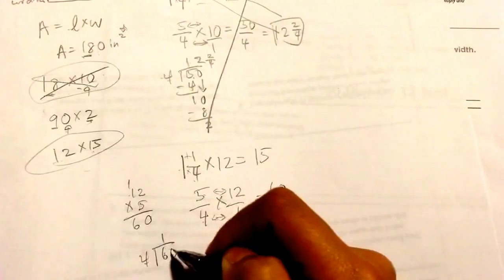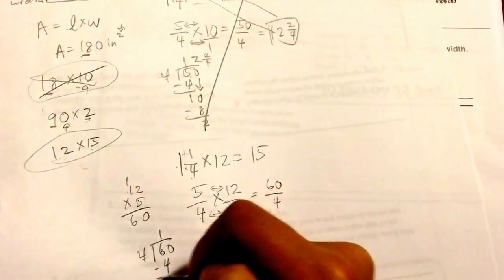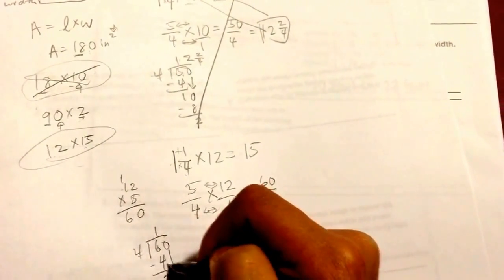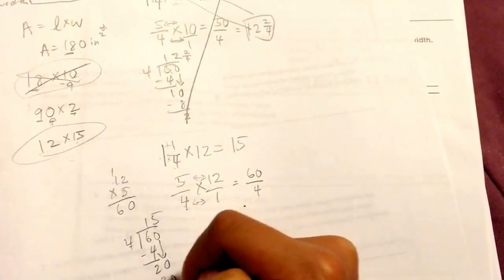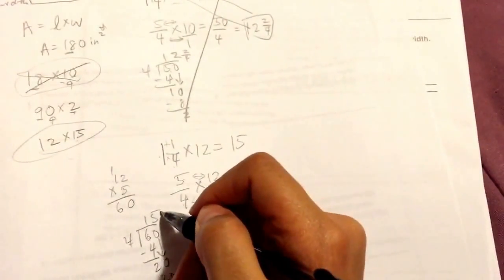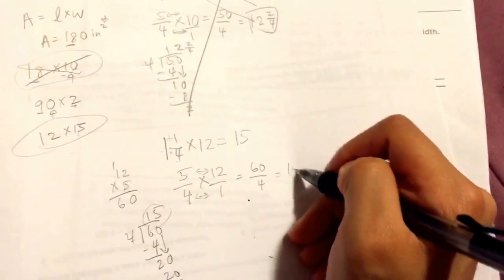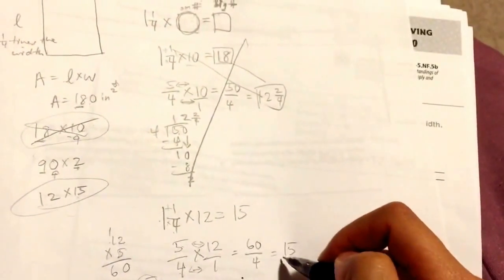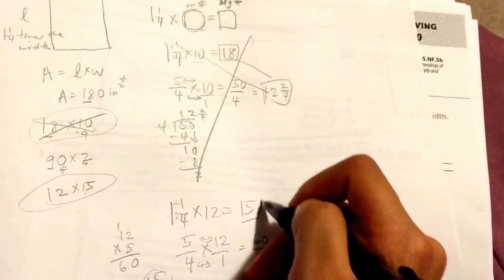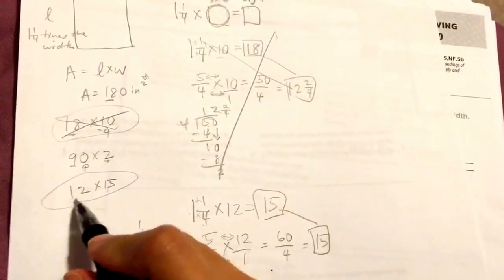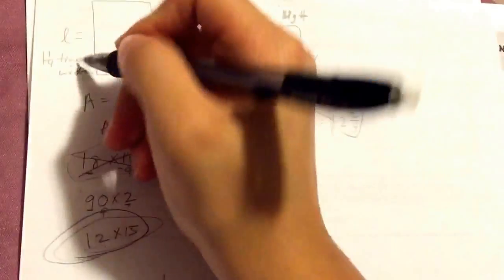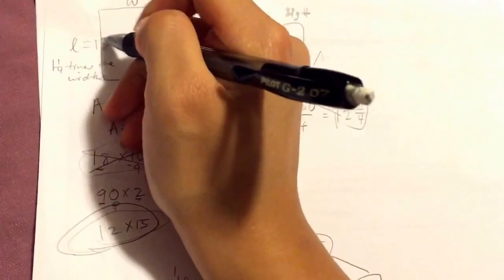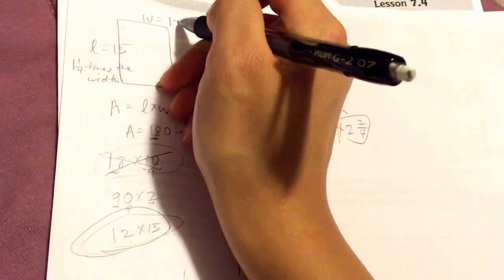4 goes into 6 one time. 4 times 1 is 4. Minus is 2. Bring down the 0. 4 times 5 is 20, with no remainder. So our final answer is 15. Because 15 equals 15, this right here is the correct answer. The length is going to be the larger number, 15, and the width is going to be 12.